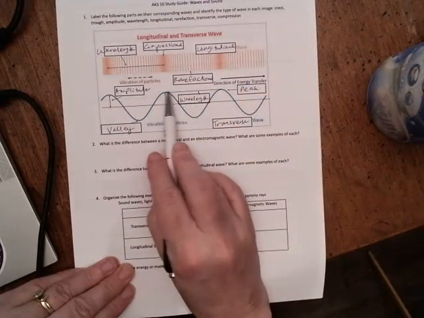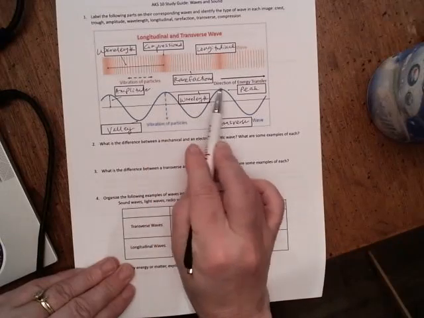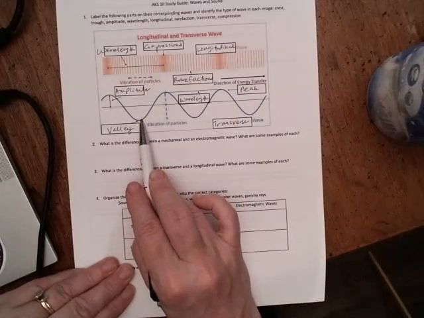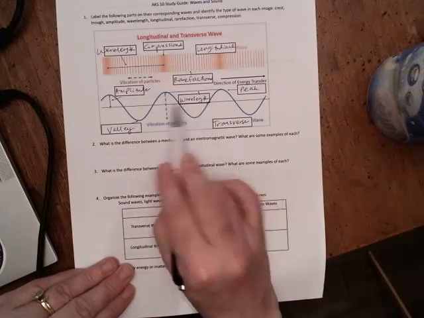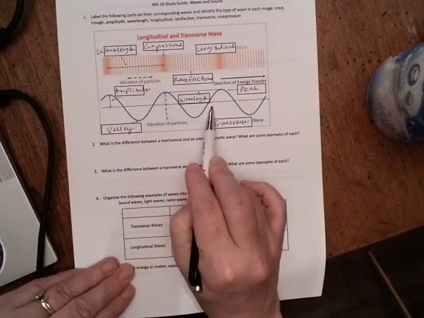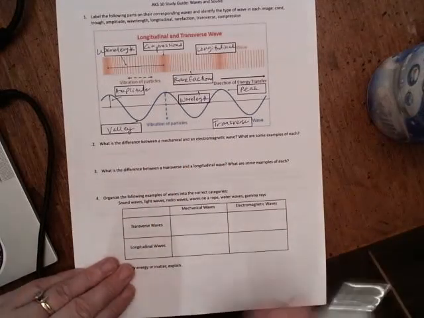Here it's shown from peak to peak. That's the length of the waveform from one peak to the next. You could also measure it from one valley to another, or you could measure the length of one complete waveform, like from here to here. All of those will give you the same thing.